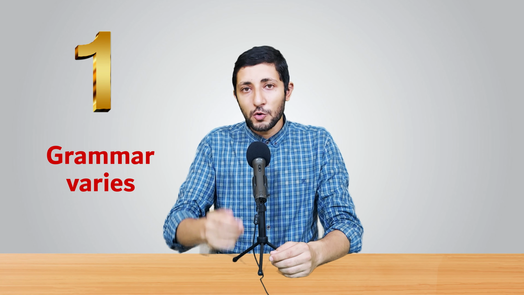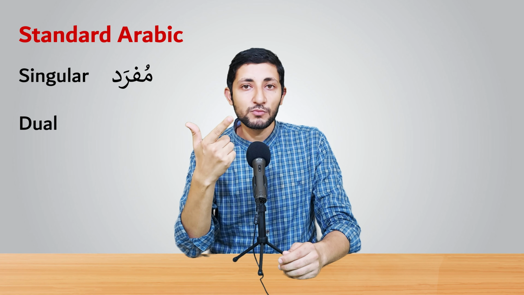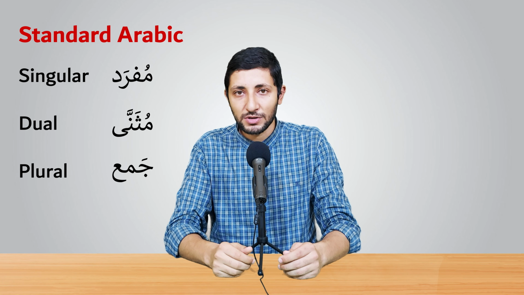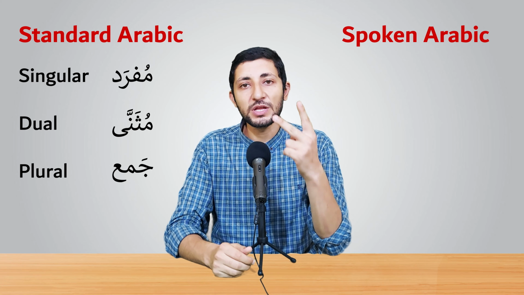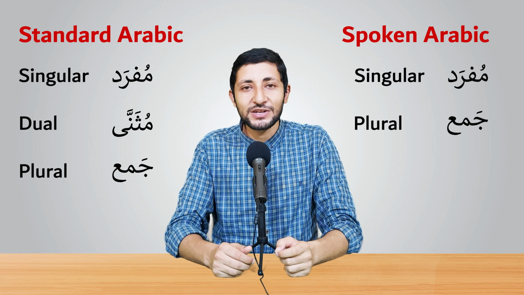Grammar varies. Once you begin by learning the dialect first, you will witness many variations from the standard grammar. Let me give you this one obvious example. We know that in Standard Arabic we have 3 levels of number: singular, mufrad, dual, muthanna, and plural, jam'. Each one of them has its own pronouns, its own way of verb conjugation, its own case ending, and many more. In spoken Arabic, we have only 2 levels: singular and plural. Dual doesn't exist in Arabic dialects.